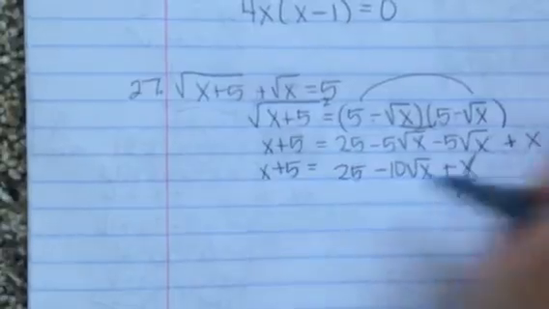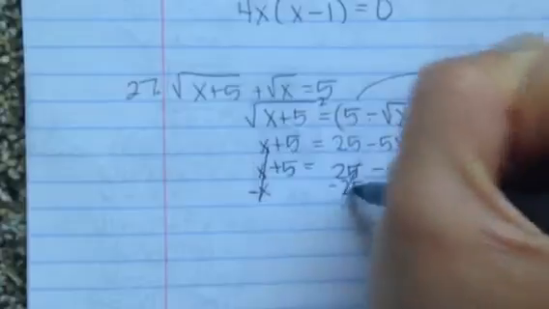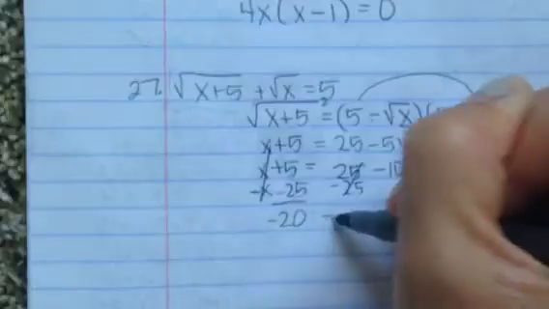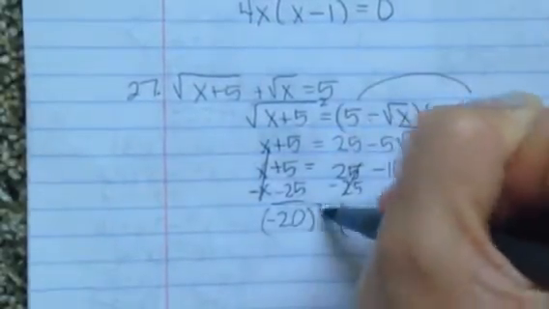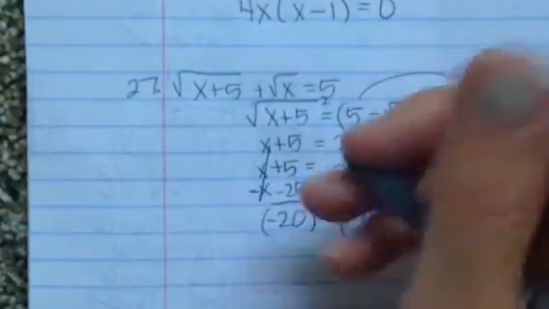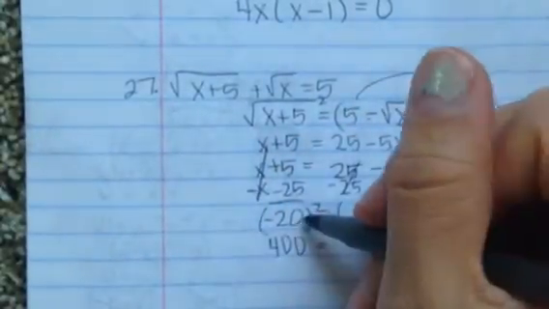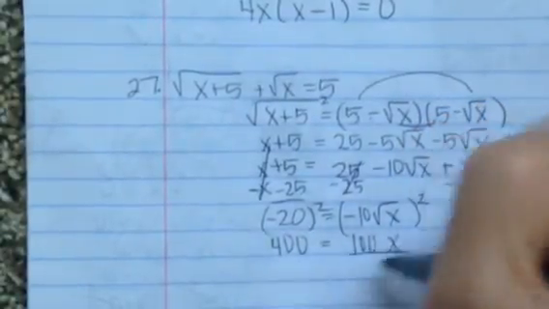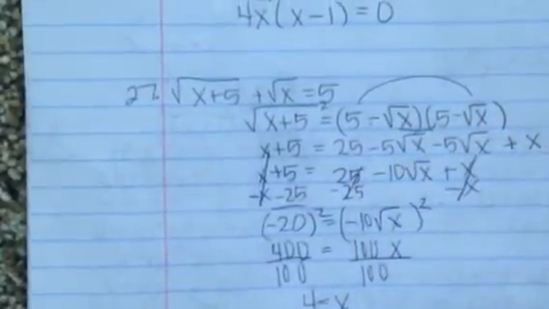Okay, so I'm going to minus x. Oh, and that goes away. Minus 25. So I get negative 20 equals negative 10 root x. And then we're going to have to square that to get rid of that. These are big numbers to do on a calculator. Okay, negative 20 squared, that's 400, I hope. You might want to check me on that. Yeah, that's 400. Negative 10 squared is positive 100, and then x. So divide by 100. Divide by 100, 4 equals x.